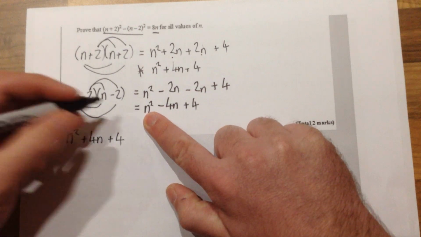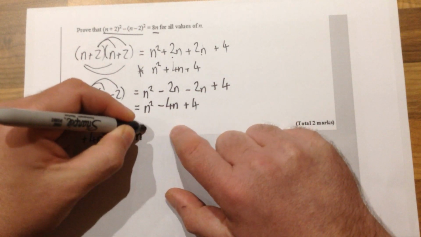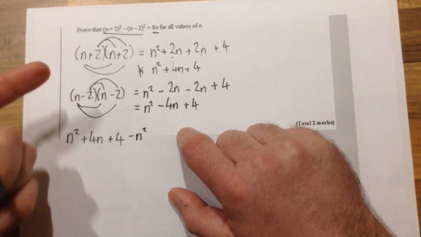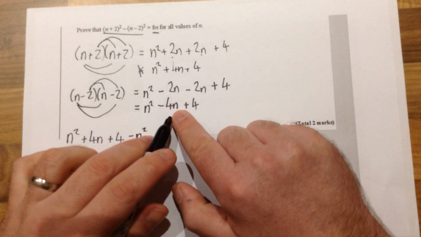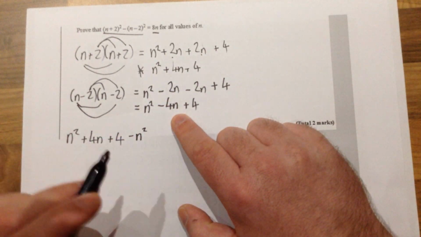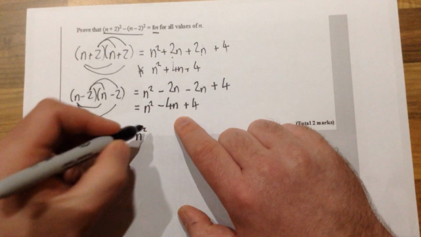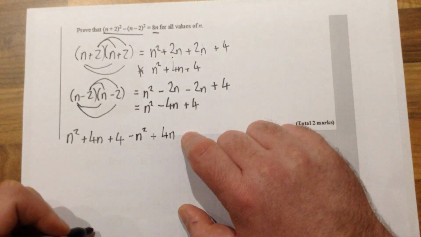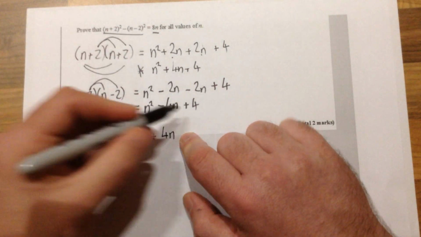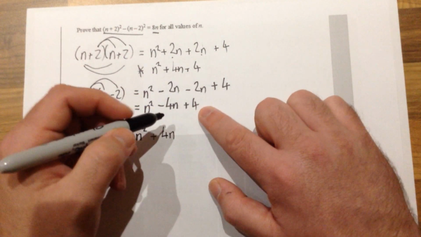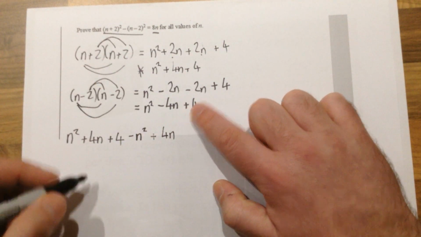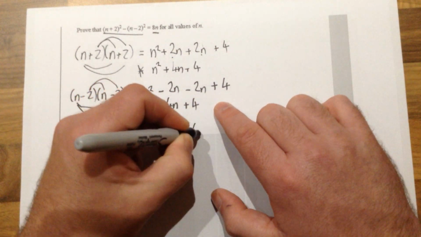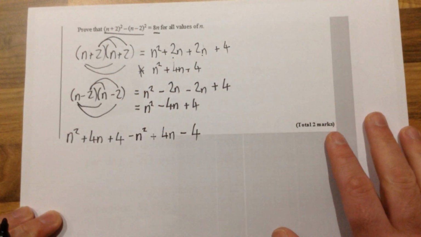So if I take away n squared, take away n squared. If I take away minus 4n, take away a negative is the same as adding 4n. And then I need to take away 4, or plus 4. Taking away a plus is the same as just taking it away, so minus 4.